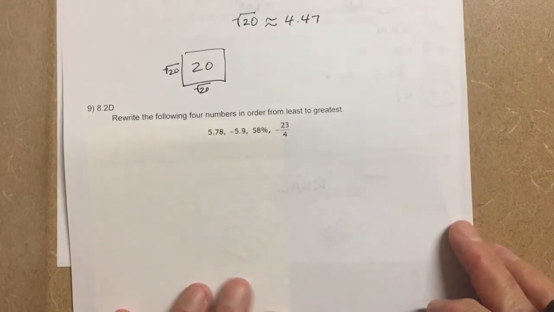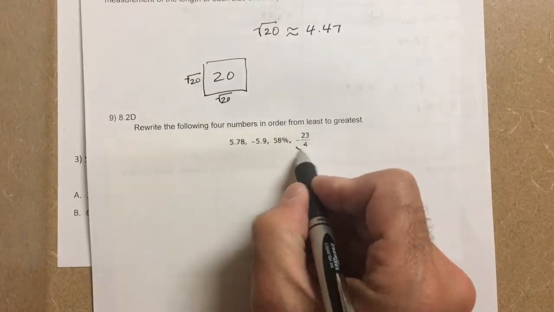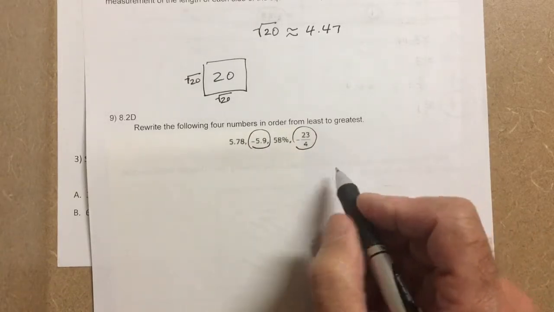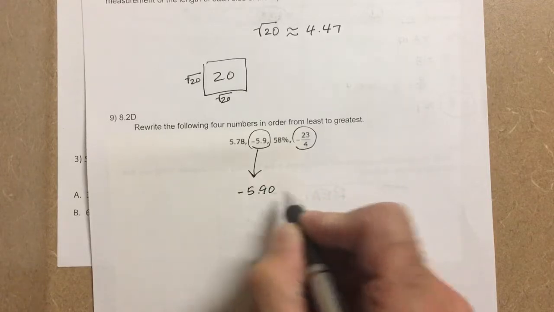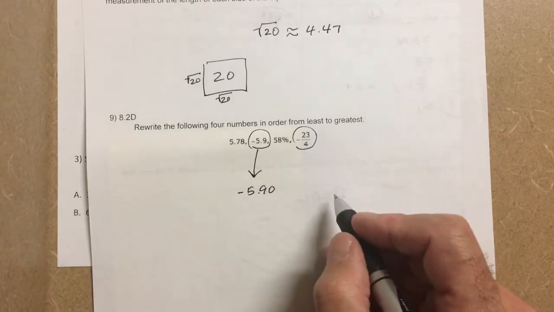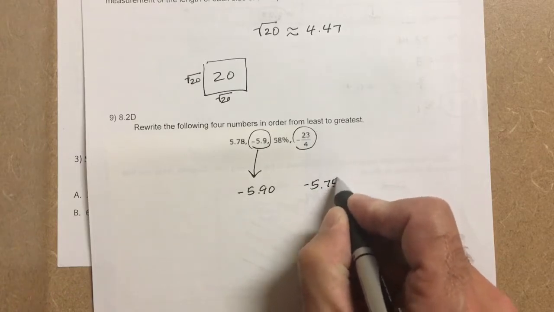And number 9, again, only 2 missed. These two numbers are negative. Negative 5.9, I'm going to add a 0. And negative 23 over 4, well, that's about, let's see, it's about negative 5.75.